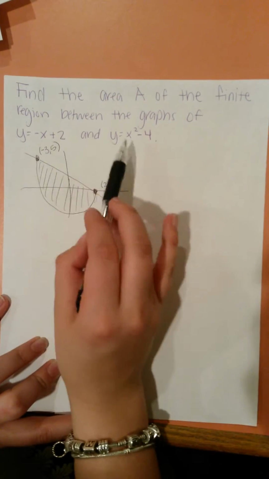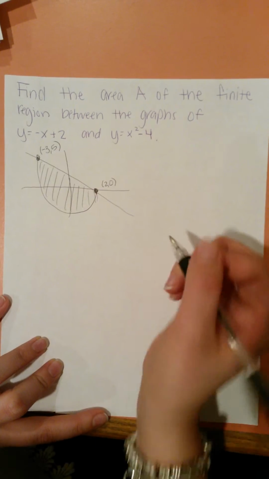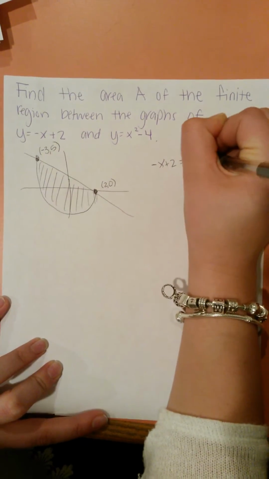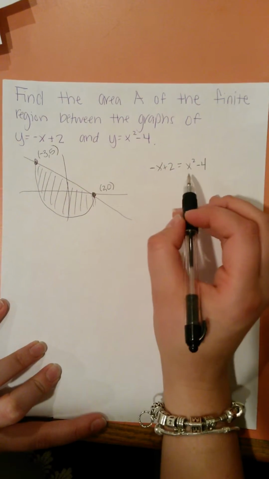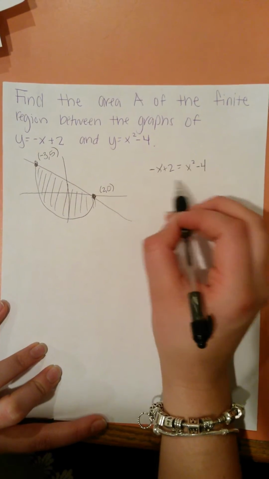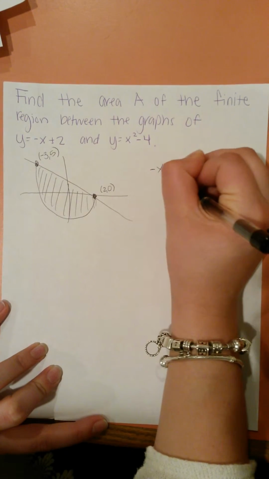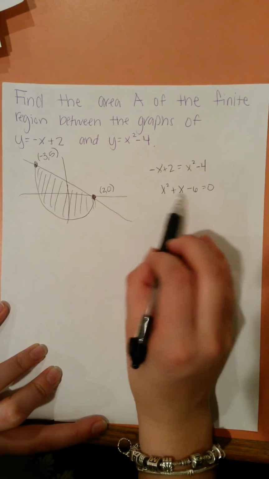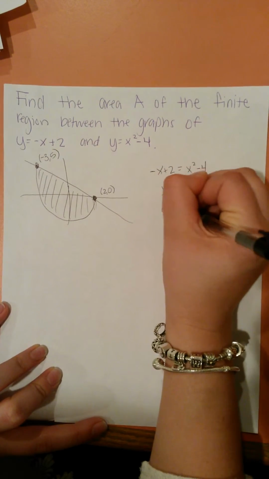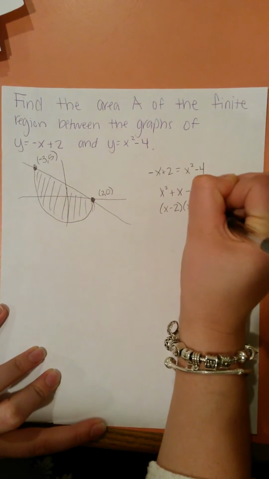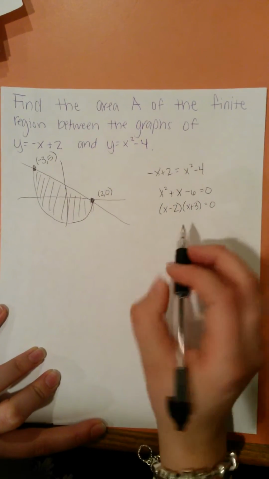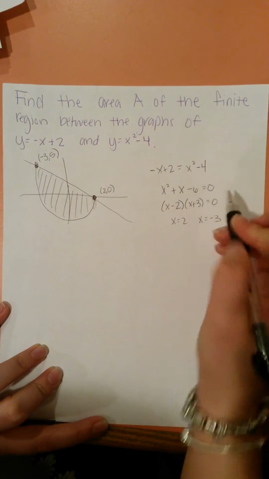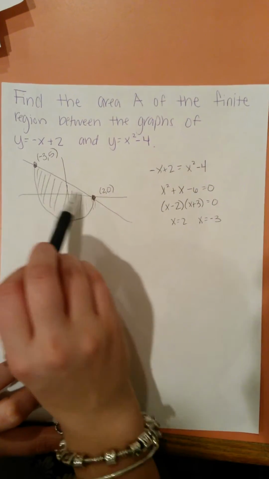Our first step is to set these two equal to each other. So negative x plus 2 equals x squared minus 4. Bring it all over to one side and you get x squared plus x minus 6 equals 0. Factoring, you get x minus 2 times x plus 3 equals 0. That tells us we have points at x equals 2 and x equals negative 3, which our table also found for us.